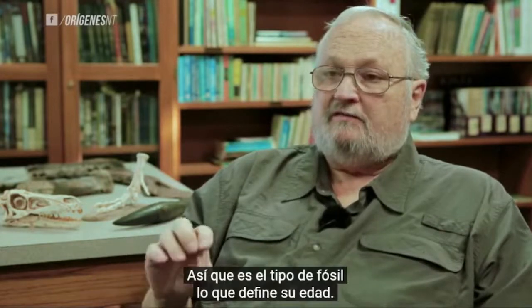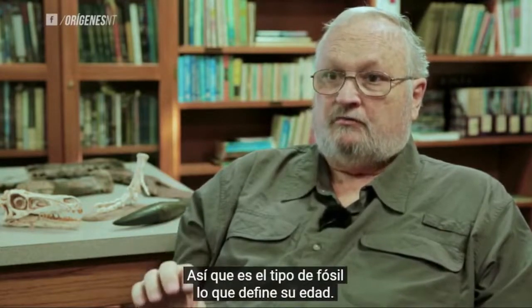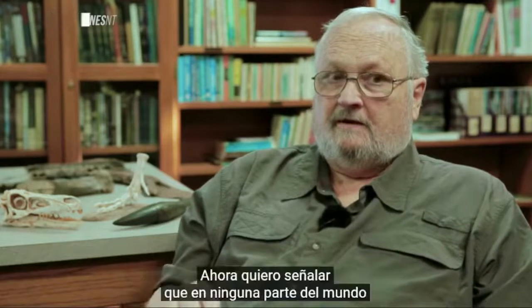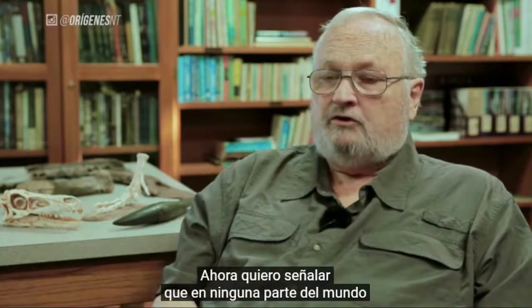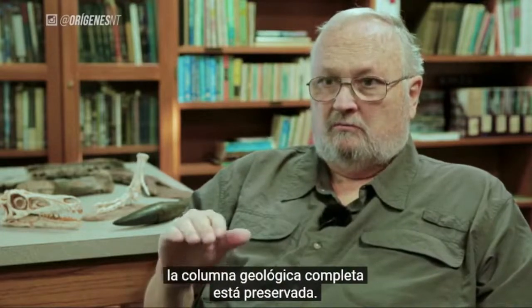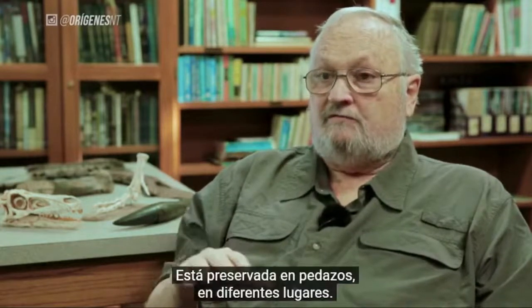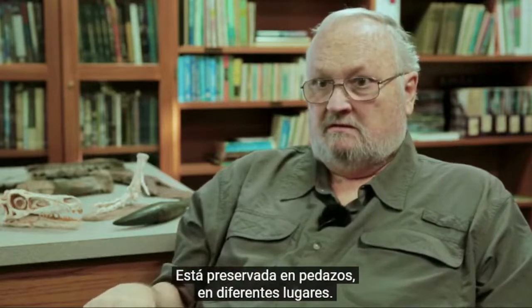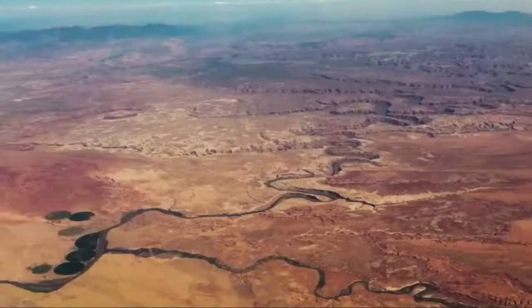And so it's the kind of fossil that tells what the age is. Now, I want to point out that nowhere in the world is the entire geologic column preserved. It's preserved in pieces in different places.